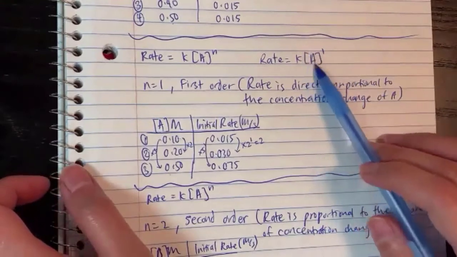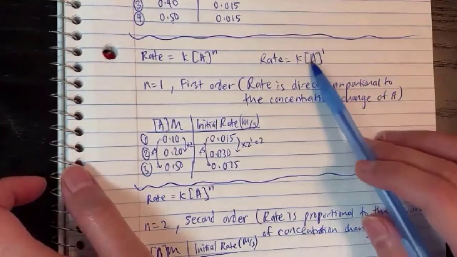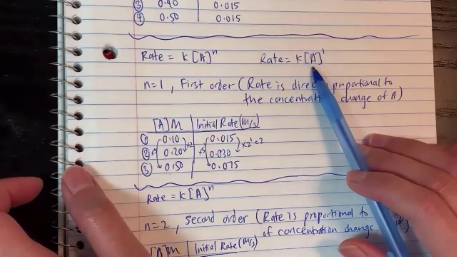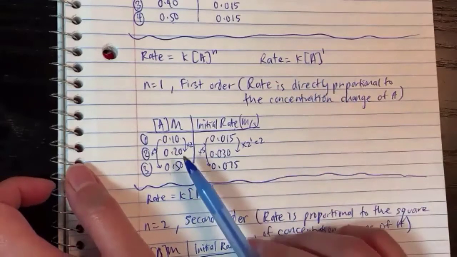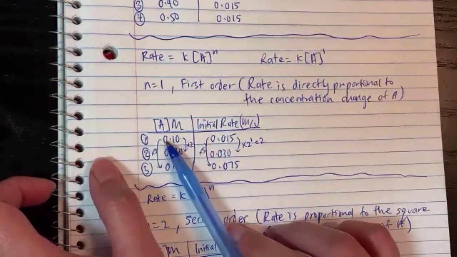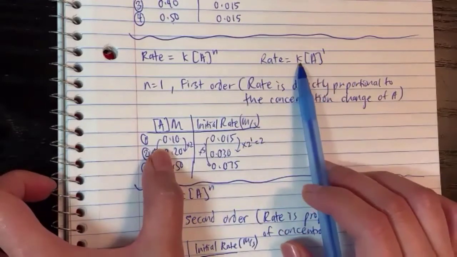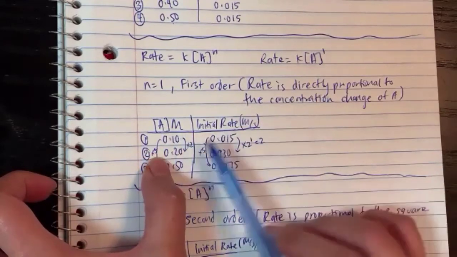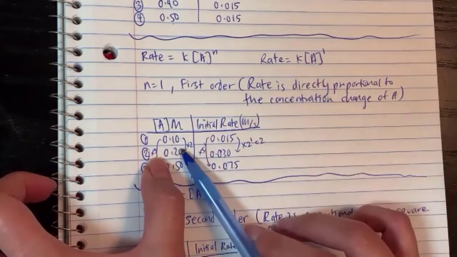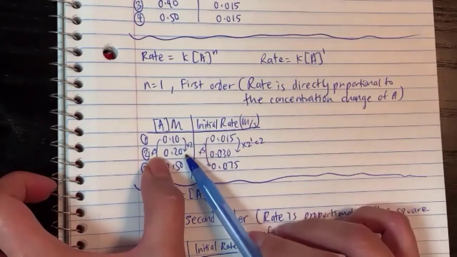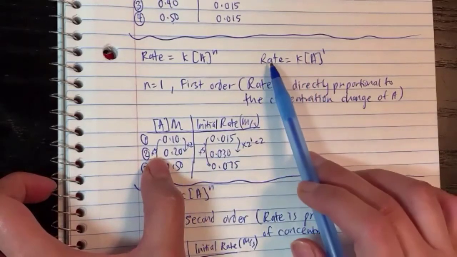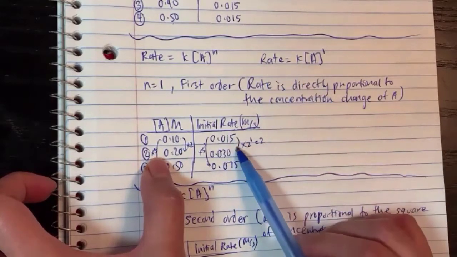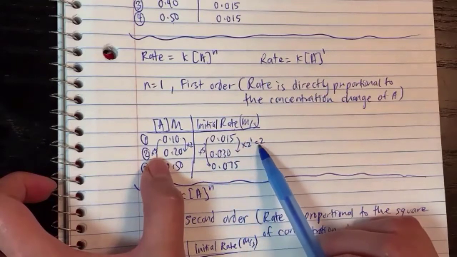So if the concentration of A is changing, the rate will change by the same amount because it's a constant times the concentration of A. So if in the first experiment I did 0.1 molarity right here, and k is a constant, my rate ends up being 0.015. If I doubled it to 2 times A, you know how 0.2 is 2 times 0.1? So that means there's 2A here. So rate now equals k times 2A. So it just doubled, because 2 to the power 1 equals 2.